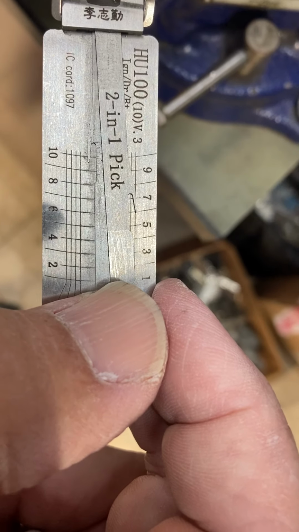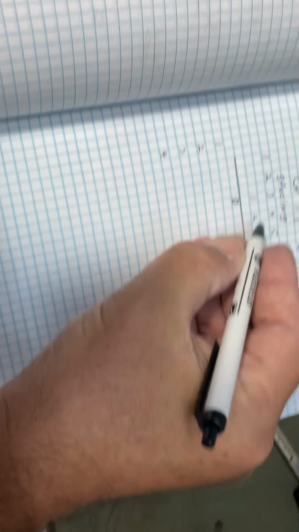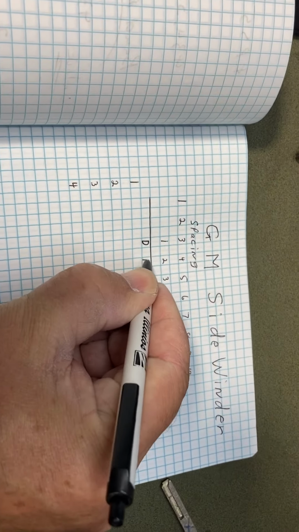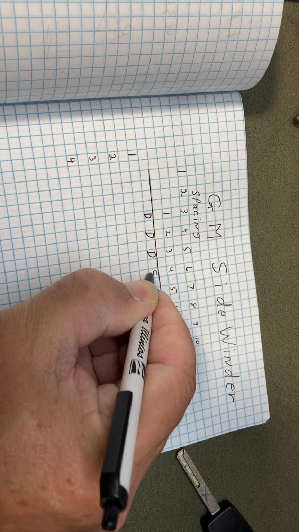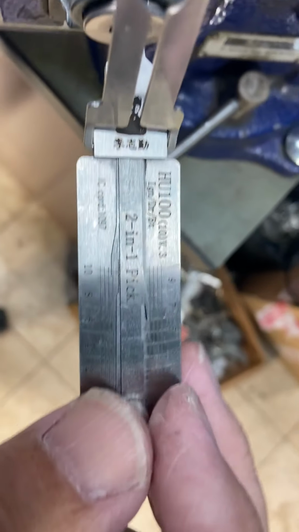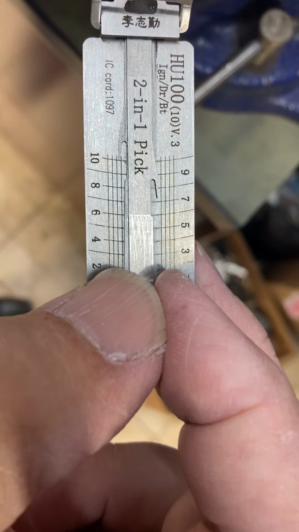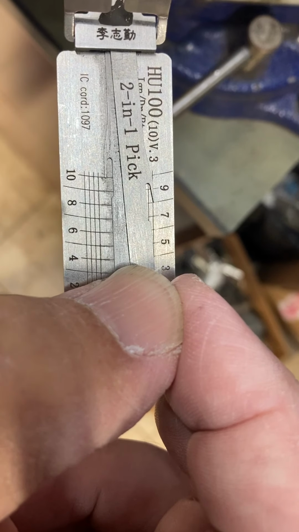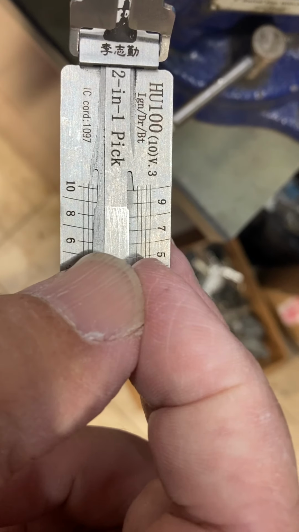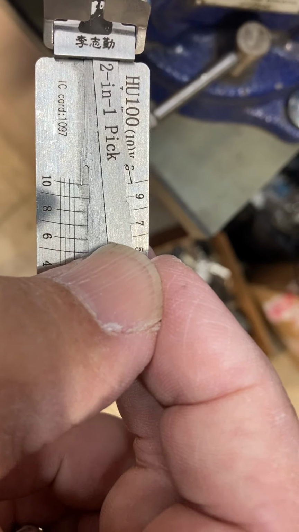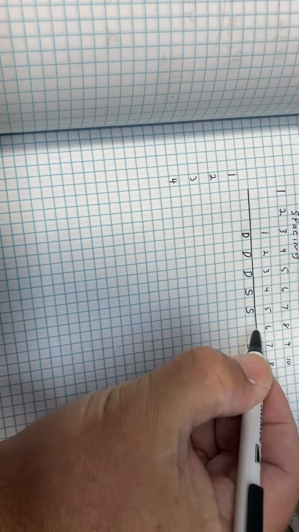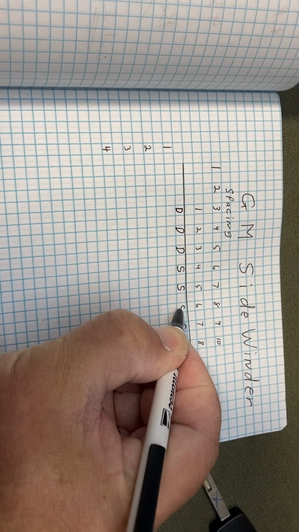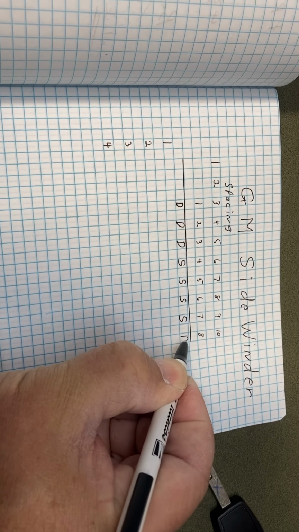Chamber 6 is shallow. So we got a deep and we got a shallow. Back to the tool. Chamber 8 is going to be shallow. Chamber 10 is going to be deep. So we're going to go shallow and we're going to go deep.